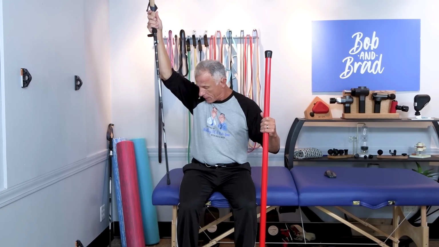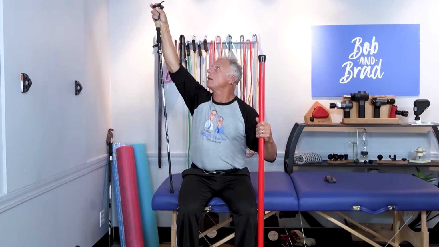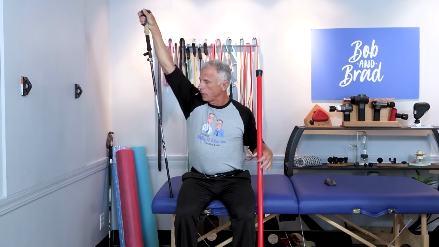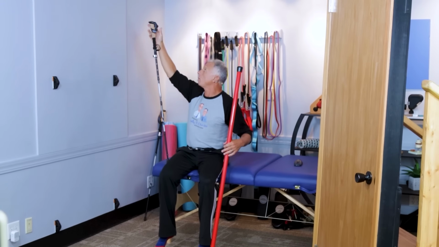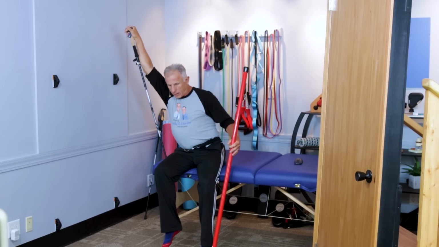A firm chair is best here. And I'm going to grab up as high as I can. And now I'm going to lean into that without letting my hand go down. This happens to be the right height, this walking stick. And I'm going to go like this.